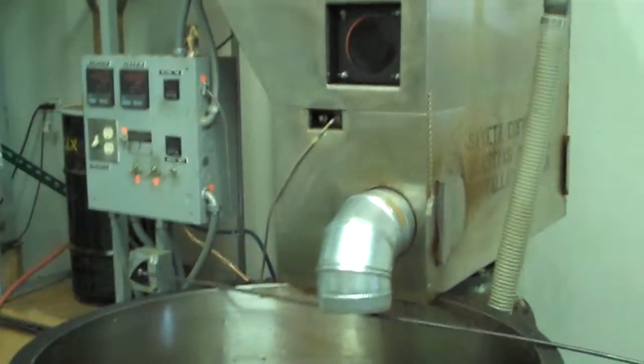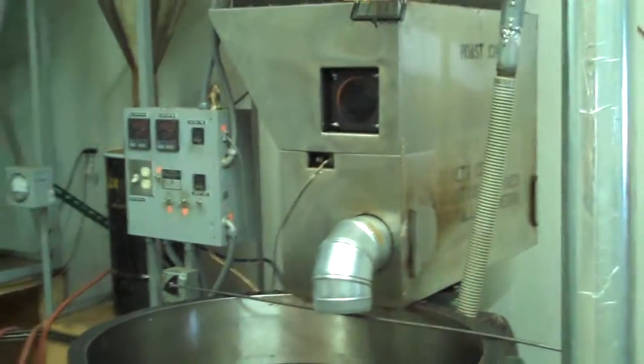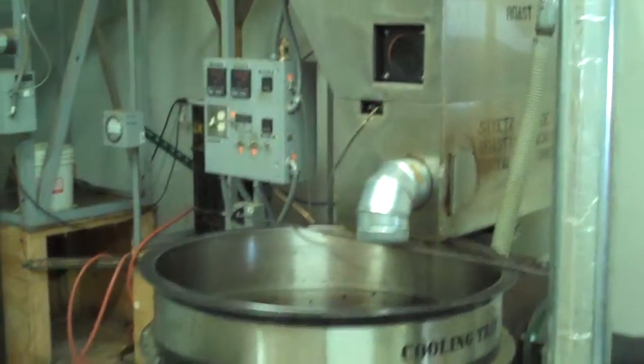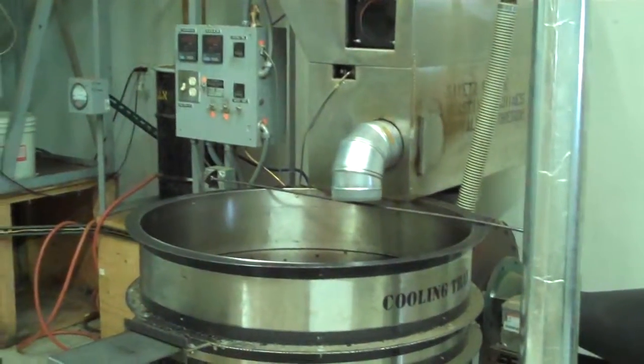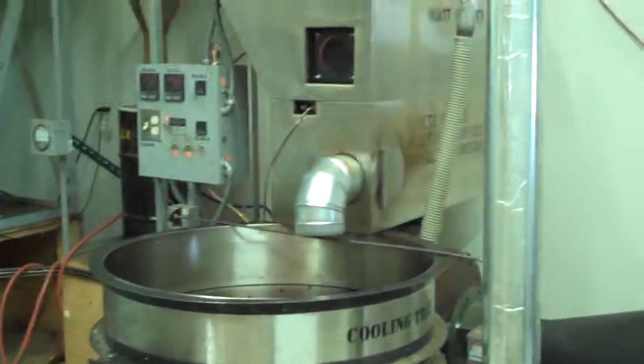Okay, so that's the general overview of the roasting machine. When we come back, we'll walk you through the different steps of operating the roaster itself.